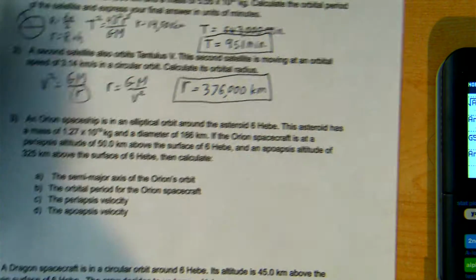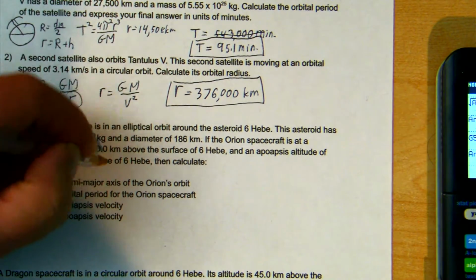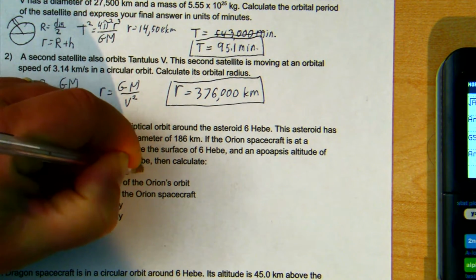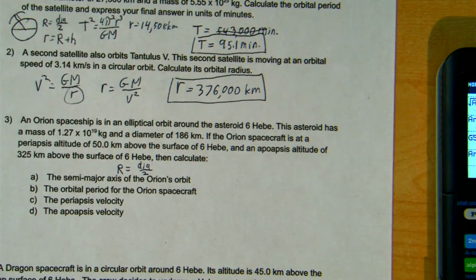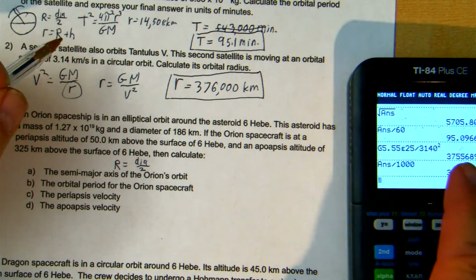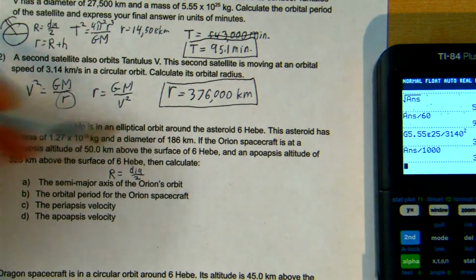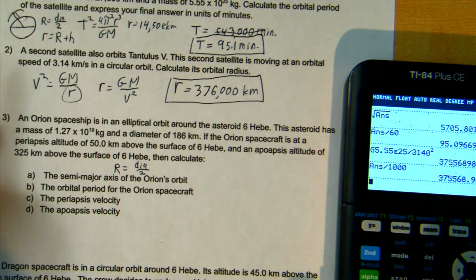Well, so I have to take, again, the radius of this asteroid is half of its diameter. So what we have here is, I would prefer to add the radius to each of these separately and then do the average, although mathematically that doesn't matter.